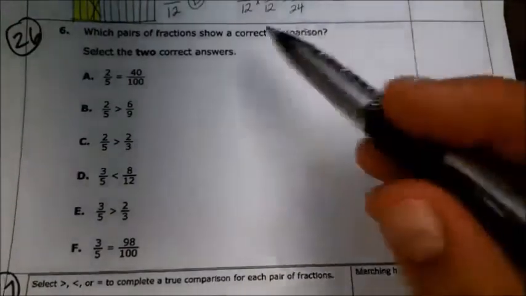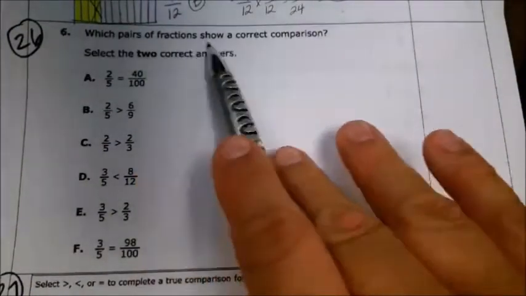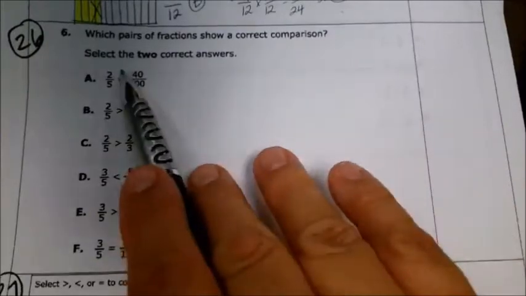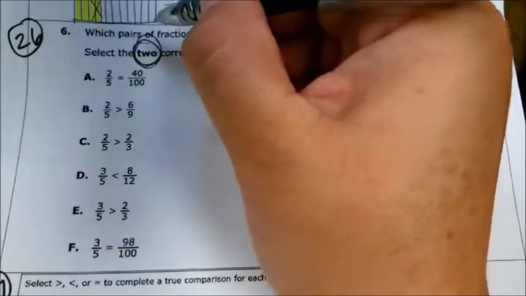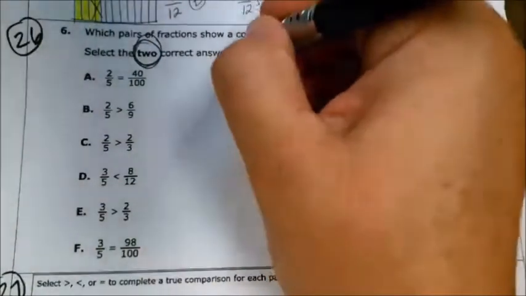Okay, so into part 2 today of our video. We are on page 11. This is number 26. Which pair of fractions show a correct comparison? Select the 2 correct answers. So everyone needs to take your pencil right now. Circle the word 2. Okay? We are looking for 2 answers.